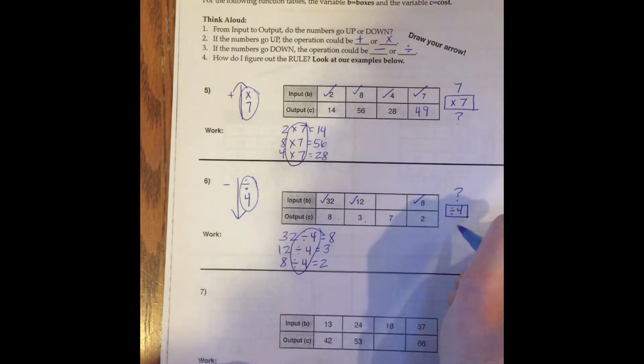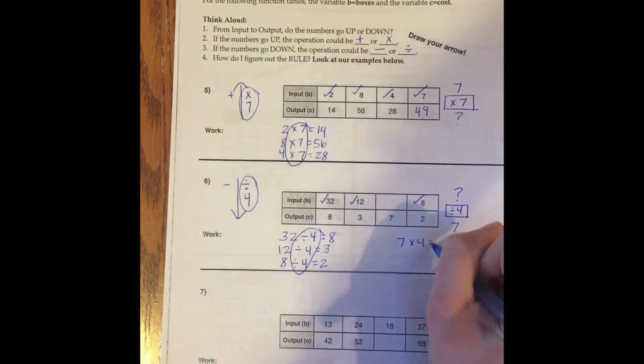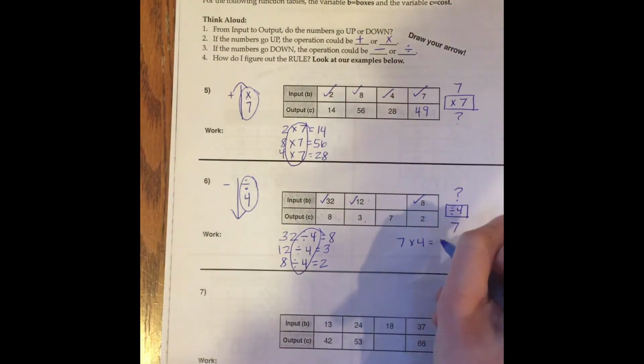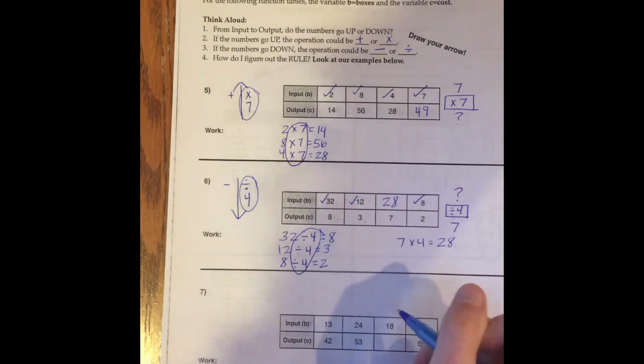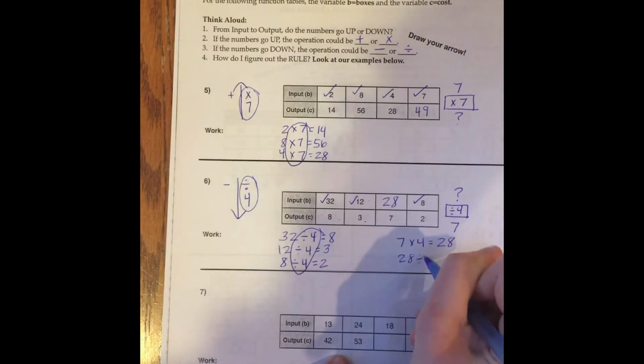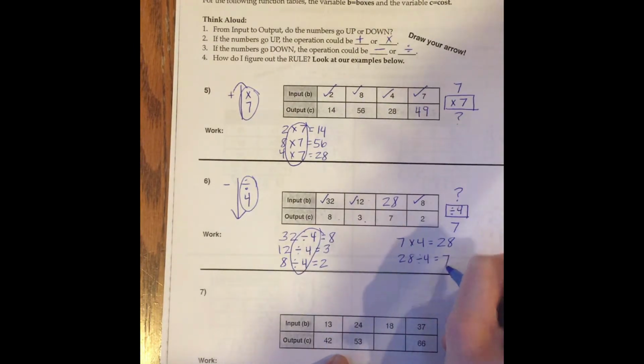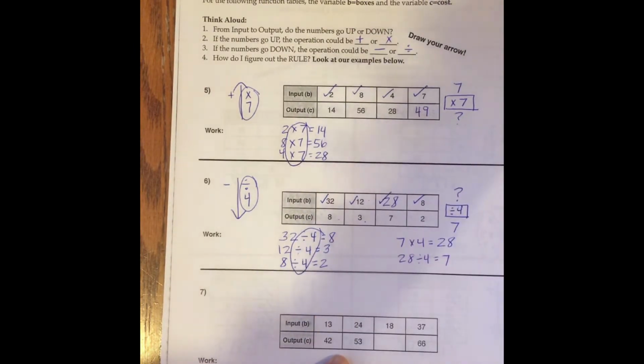This time my missing piece is on the top on my input. So something divided by 4 is going to get me 7. I can't plug in question mark divided by 4 into my calculator, so I need to do the inverse operation. So 7 times 4 equals 28. I can go ahead and put in my 28 there. It doesn't have a check mark, so I want to make sure I'm right. 28 divided by 4. I know 4 times 7 equals 28. So I can give it a check mark and I'm good to go.